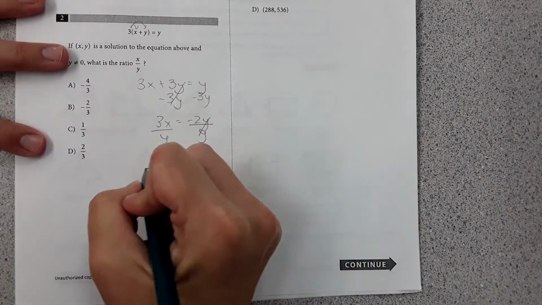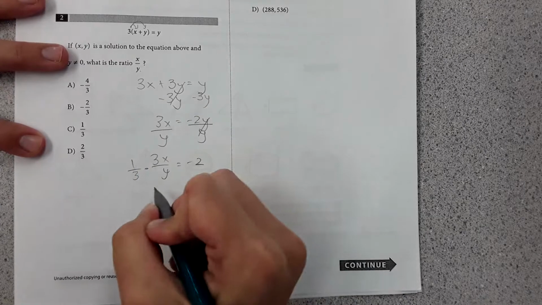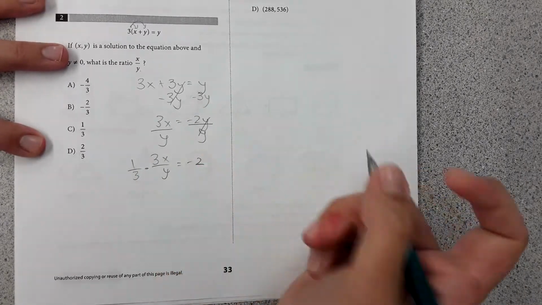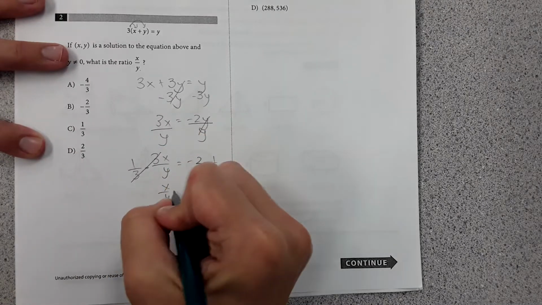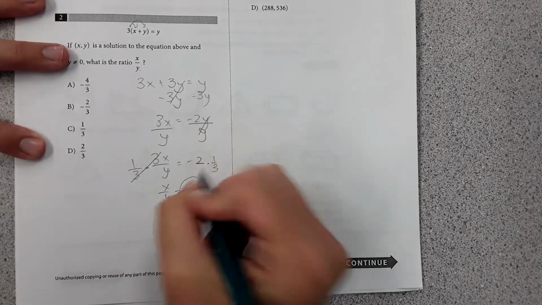We're almost there. Now we need to multiply both sides by 1/3 or divide both sides by 3. And we get x over y equals negative 2 over 3. And that is our answer here.